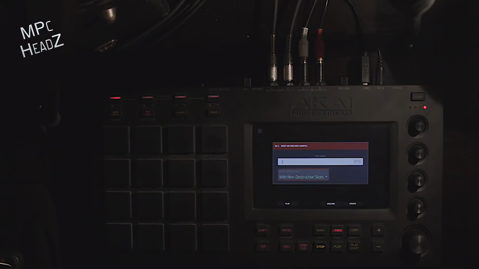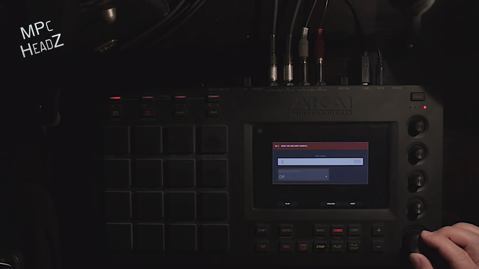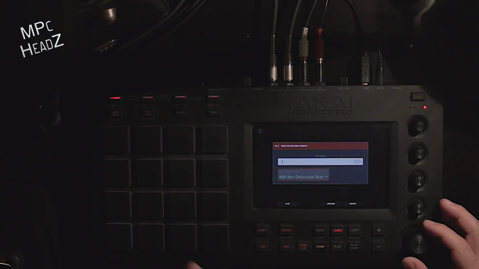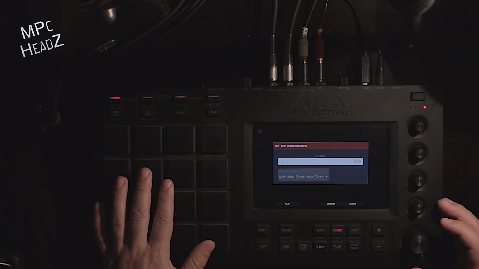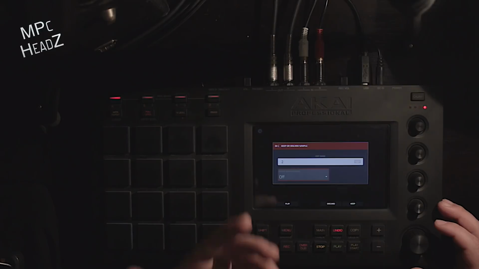And it asks us straight away, because we've created several slices here, if we want to put this into a program with non-destructive or with pad parameters, or you can even choose no program at all. Now, what happens if you choose a program? It will create a program for you automatically, obviously, and it will lay out all the pads straight for you. But you can say, look, I don't want to create a program with this. If you don't, then you can keep it as well.